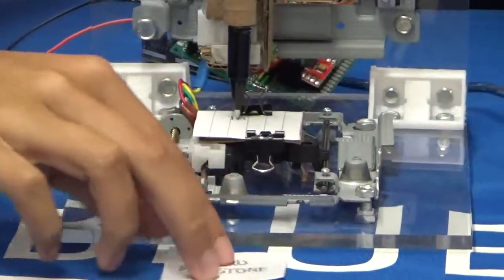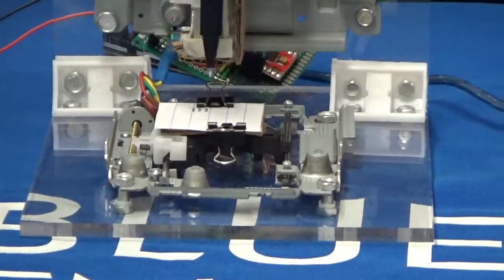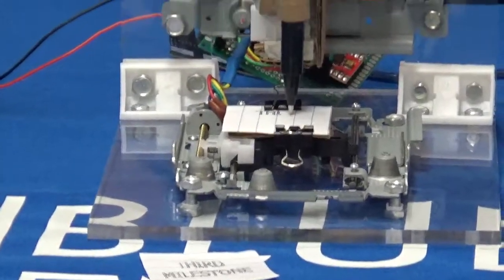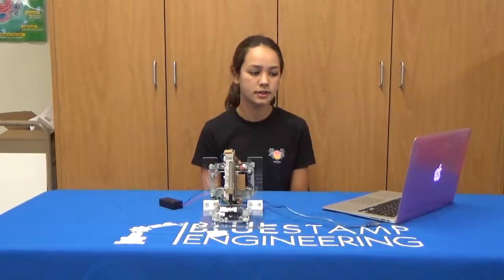So that's kind of how it works, and this is an example image of what it can print out. And so then if I have time, I would like to add a modification to make my CNC plotter wireless. Thank you.